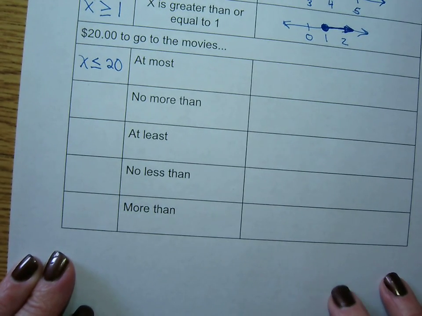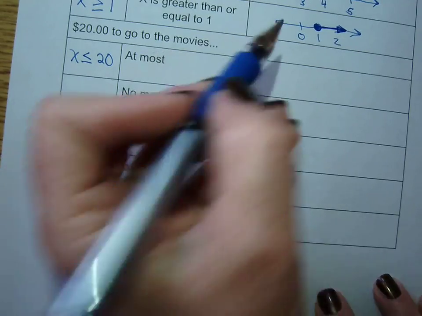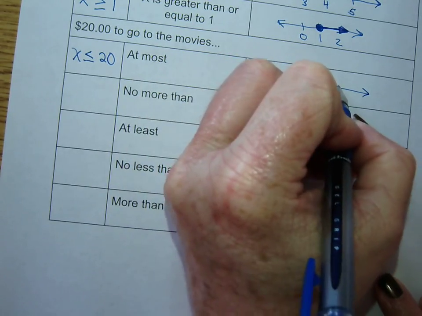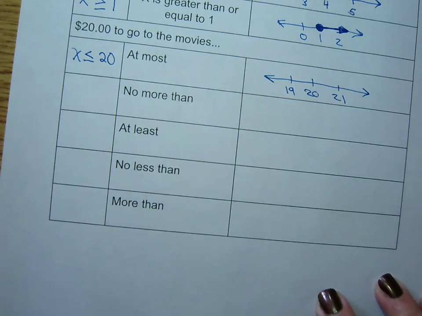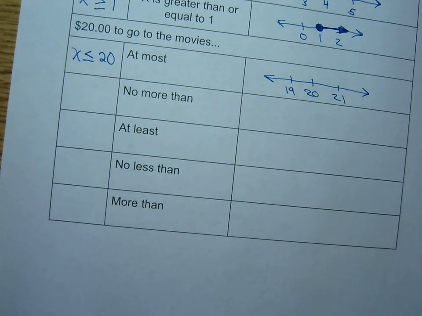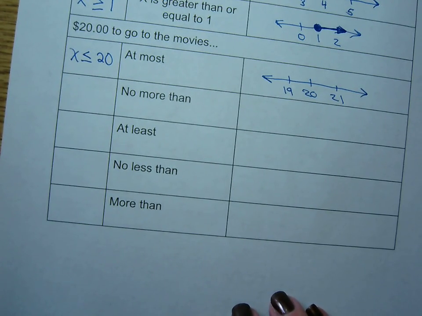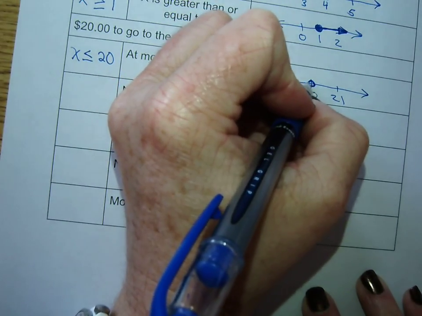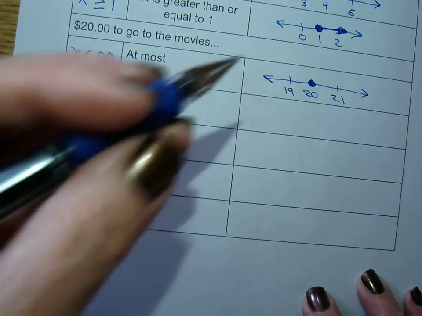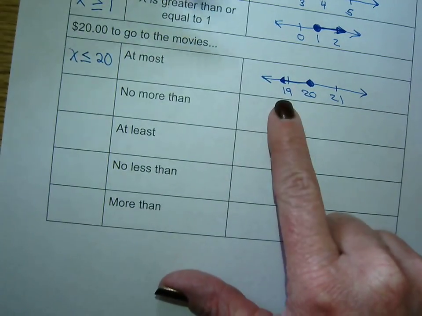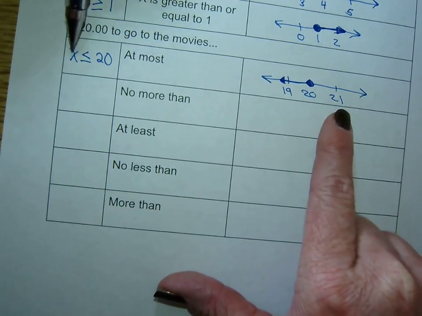So how would that look if we're graphing it? We draw our line. We're doing the same thing. What number goes in the middle? 20. What goes before? 19, 18. And after? 21. We have to break that habit of making our line include all the numbers. We just want the numbers right at it. It's going to be a closed circle, so it's equal to it. Now which direction will it go? Left. Very good. Because, let's plug it in, 19 is less than 20. Yep. 21 is less than 20. Nope.